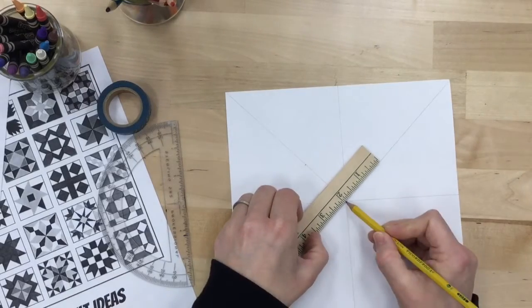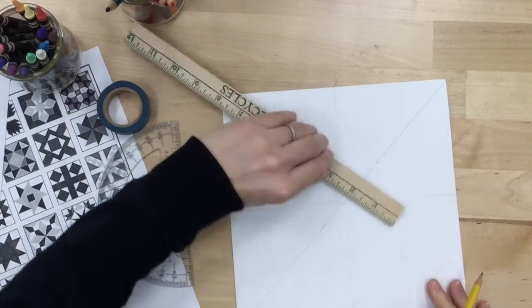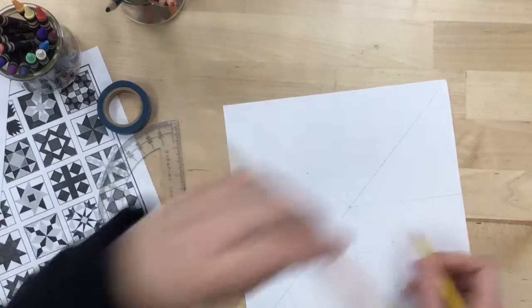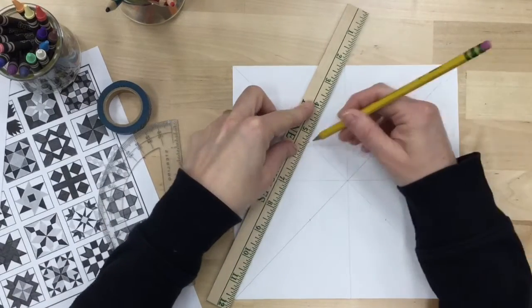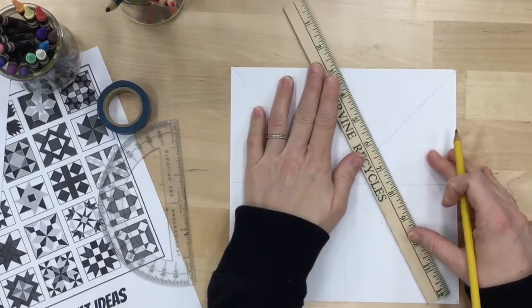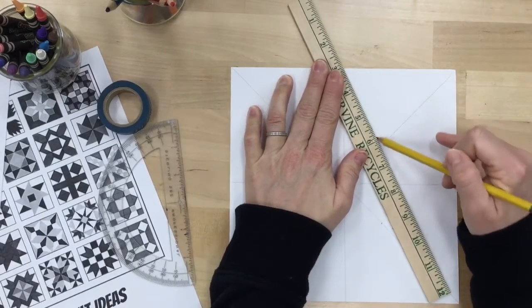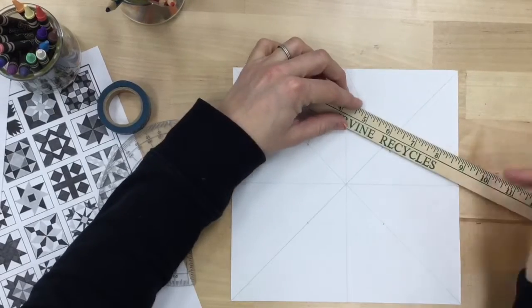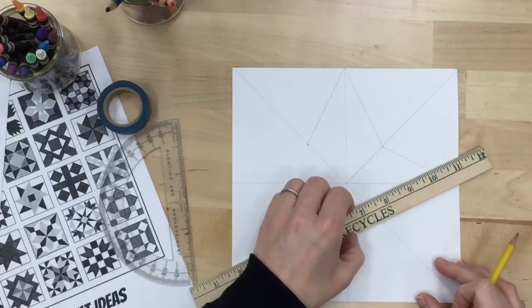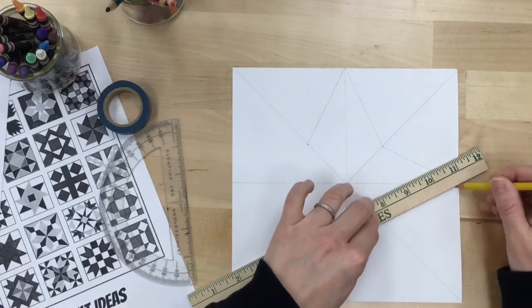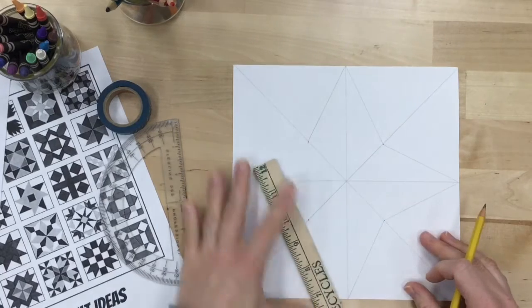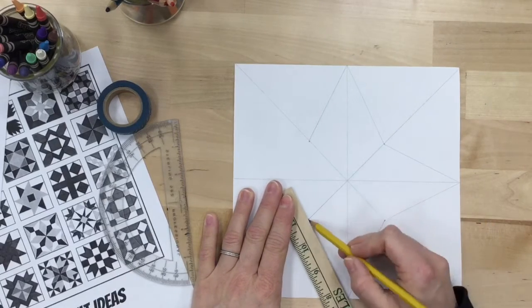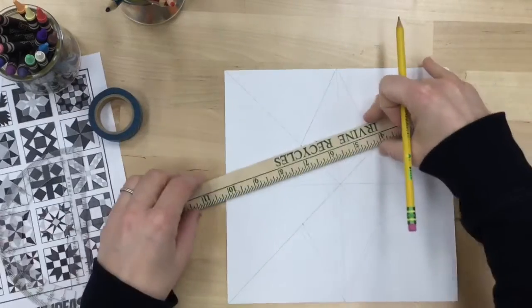Let's see what you can come up with when you measure or trace and use a ruler for straight lines, making geometric or organic shapes. Geometric shapes would be things you find in math, like squares, rectangles, triangles, and circles. Organic shapes might be more free-form shapes, things you'd find in nature.